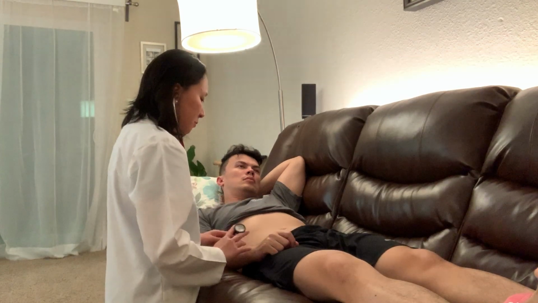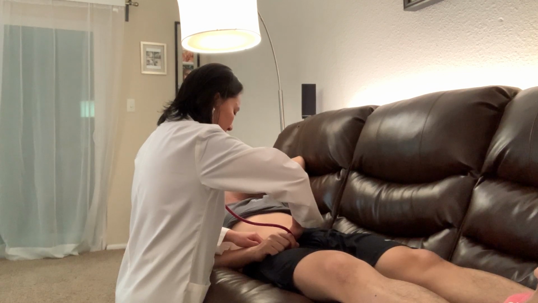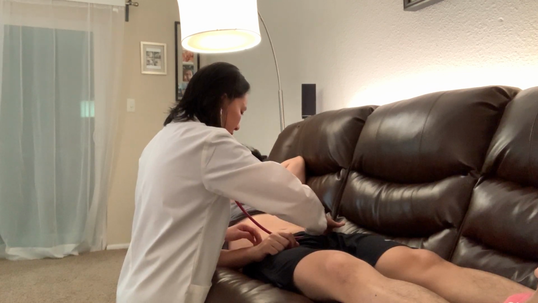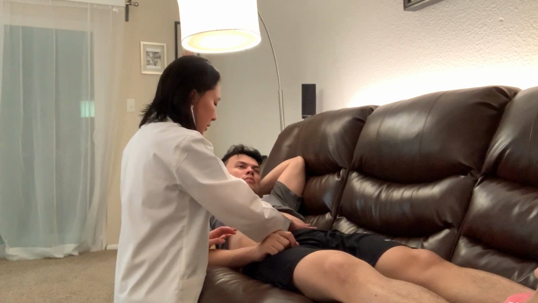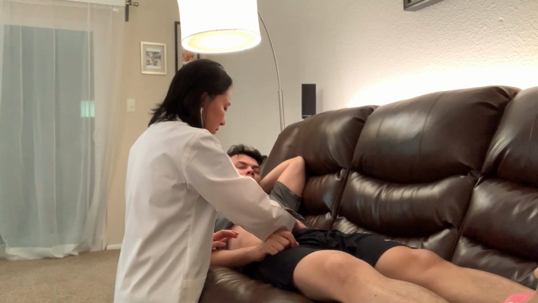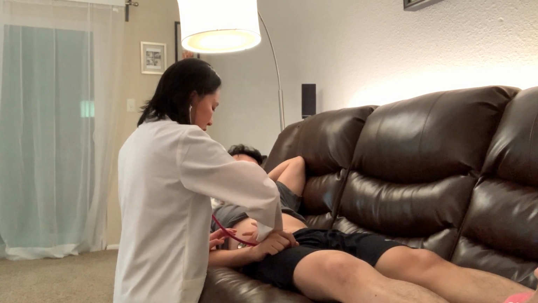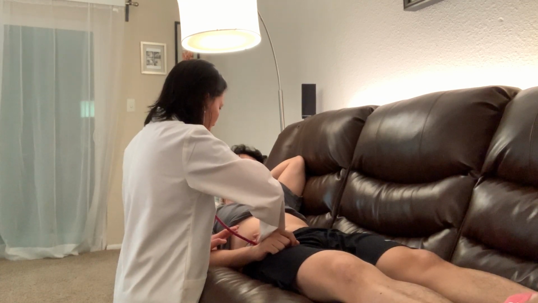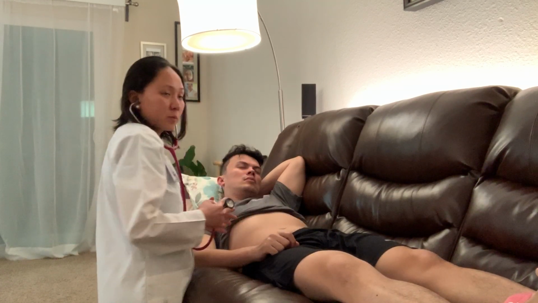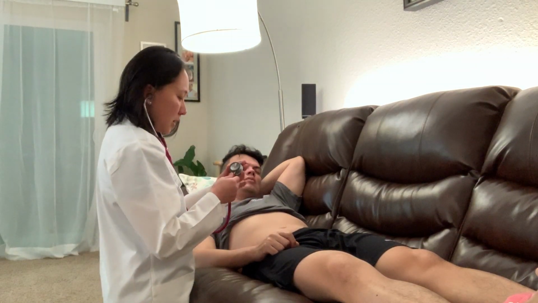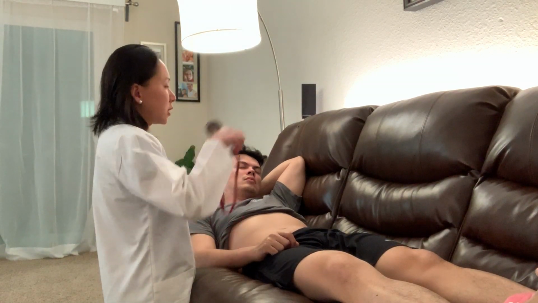Of course, you can also palpate the femoral arteries. You can also auscultate the iliac arteries, and then the renal arteries. There should not be bruits. You can also use the bell part of your stethoscope as well. After auscultation, we're going to do percussion.